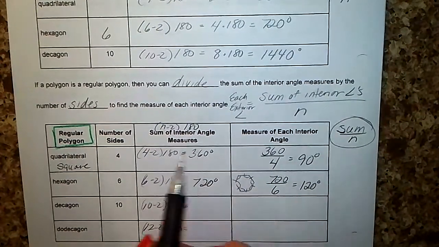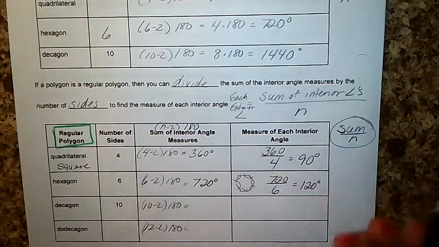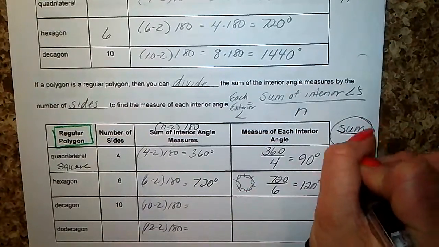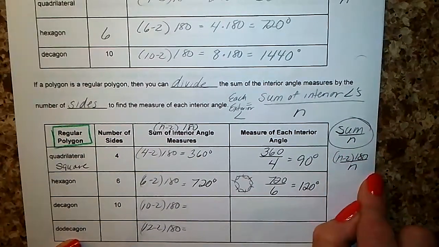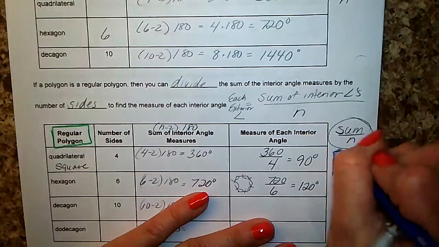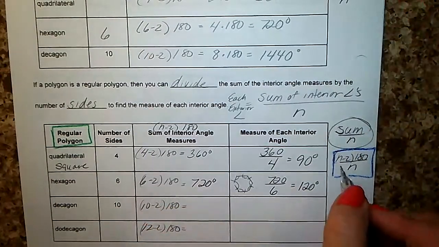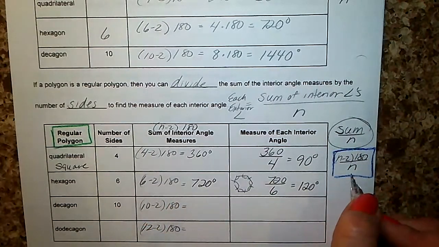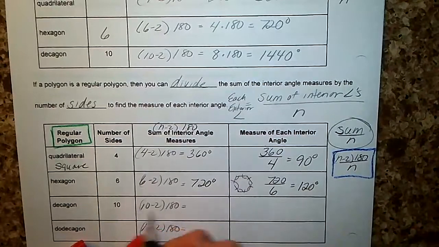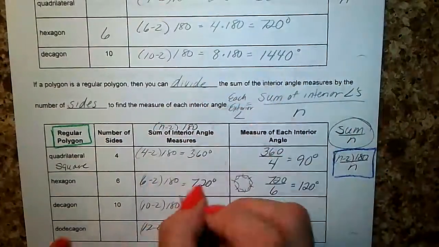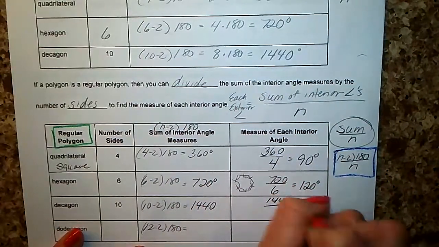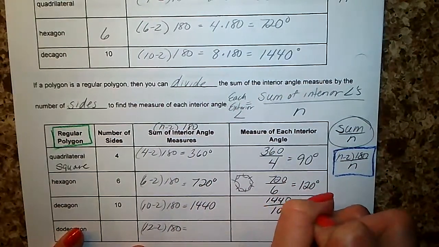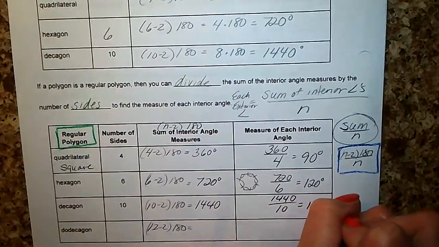Okay, so our actual formula, the sum divided by n, is n minus 2 times 180 divided by n. That's the sum divided by n. That's what this actually is that we are doing right here. N minus 2 times 180 divided by n. So, again, we're doing this part first. We had that answer up here, 1,440. So we're taking that sum of 1,440 and we're dividing it by 10. And in that case, we get 144.